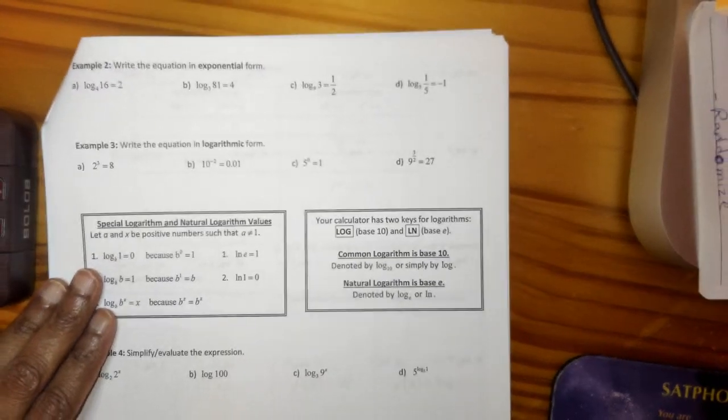So now we're going to go between logs and exponential. I want to make sure that this is focused. I'm losing focus a little bit, so let me see if I can get this back in focus. Let's make sure that we are focused here.